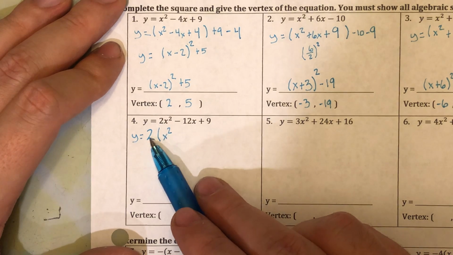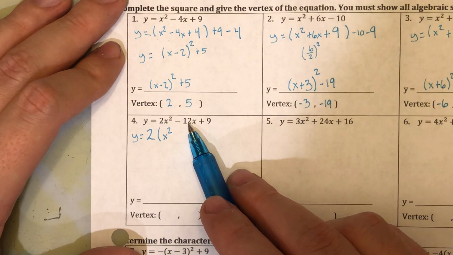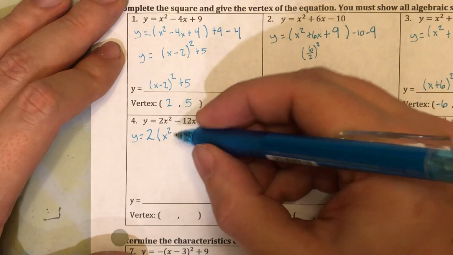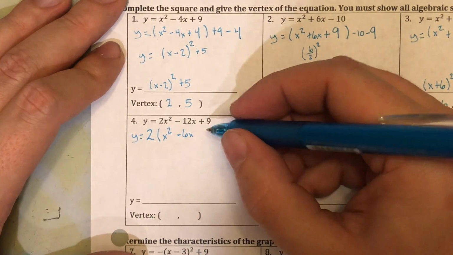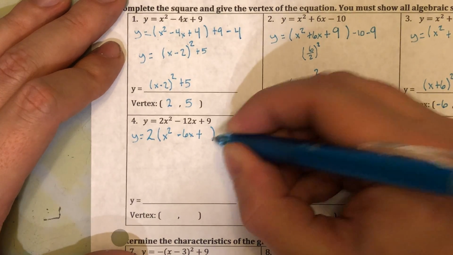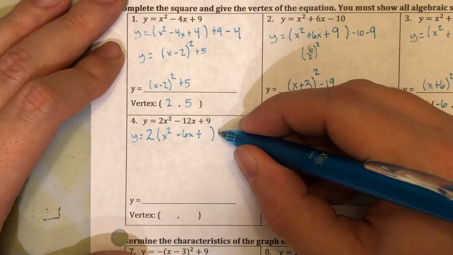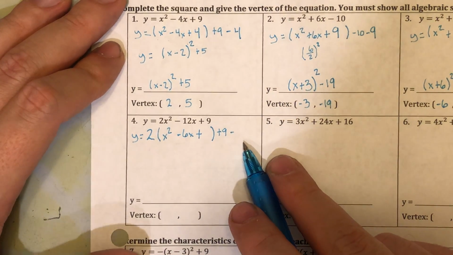And I say, okay, since I took the 2 out, I have the negative 12x divided by 2 is going to be negative 6x. I have the plus, and I leave some space, and then I have the plus 9, and then minus, leave some space.